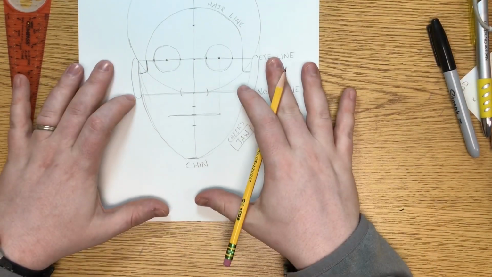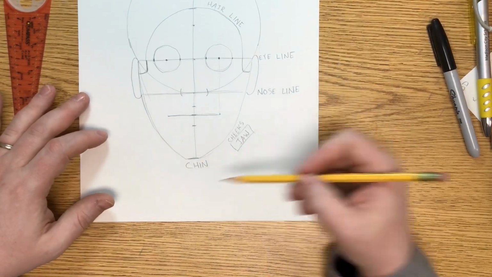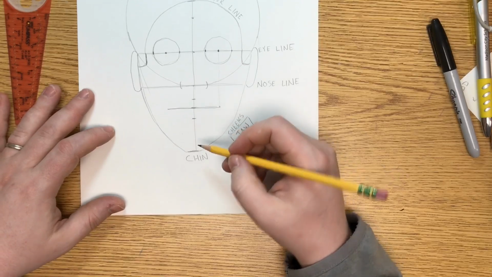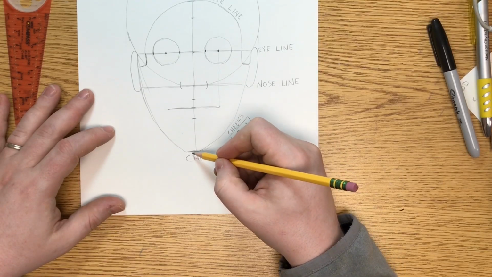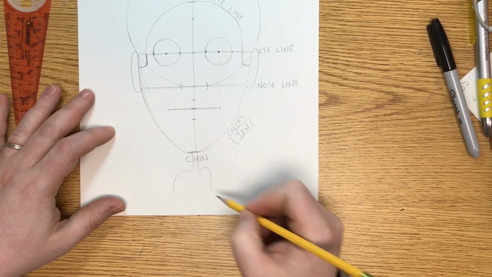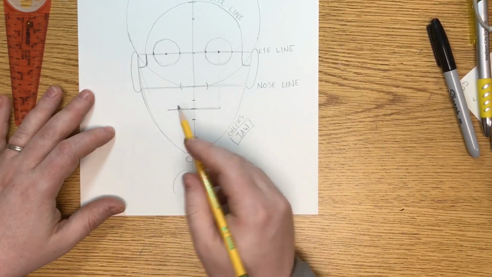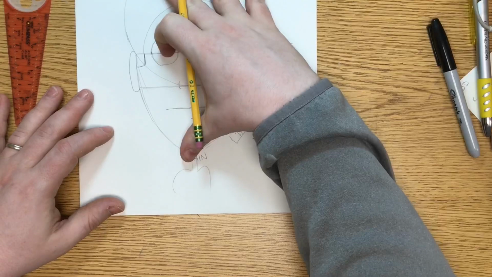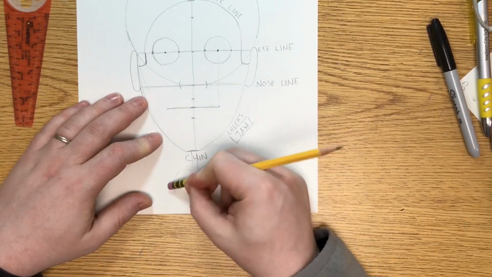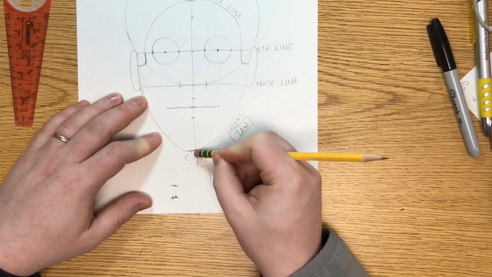The last part of our construction is the neck and shoulders. Now, what I see a lot of people doing wrong a lot of the time is drawing a tiny little neck with big bumpy shoulders underneath like this, a tiny little body underneath a gigantic head. And that's totally goofy. It's okay if you're purposefully trying to draw a bobblehead.